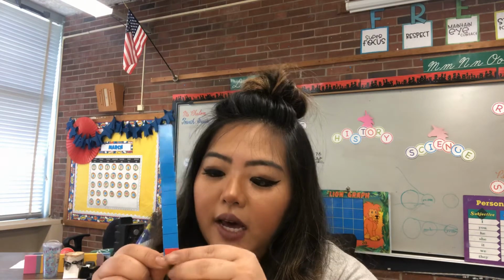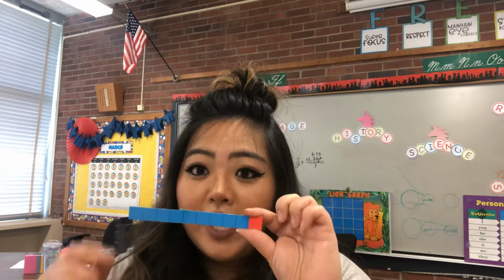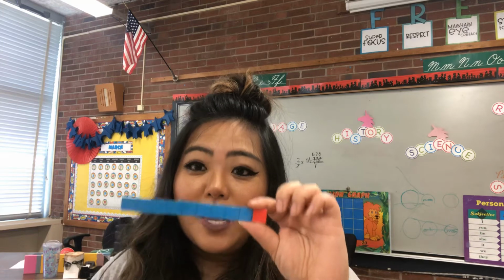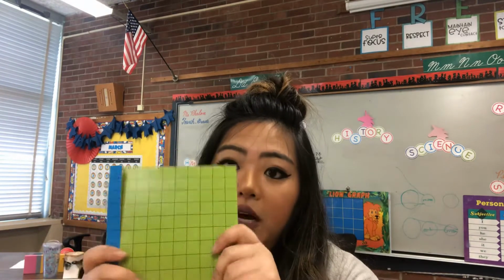Just a visual here. If we have a block of 10 right now, and we have one of them colored in right here, we have 1/10. This would be our fraction, which we could also put as 0.1. If we had 10 hundredths, this is our block of 100.